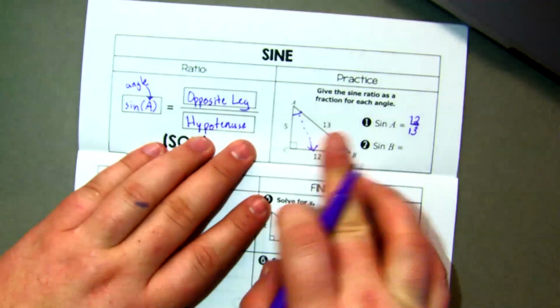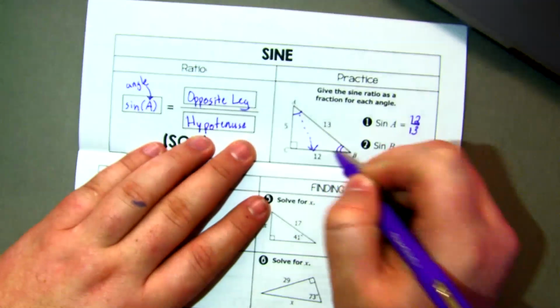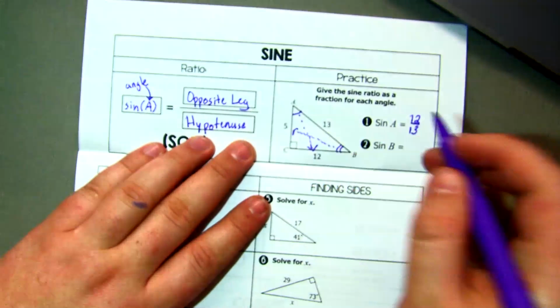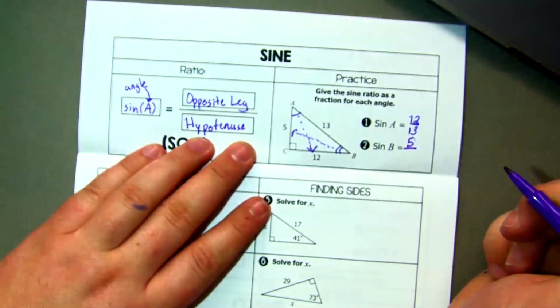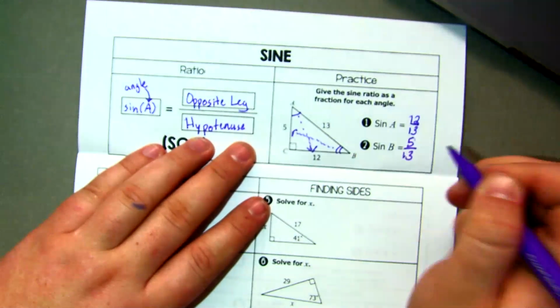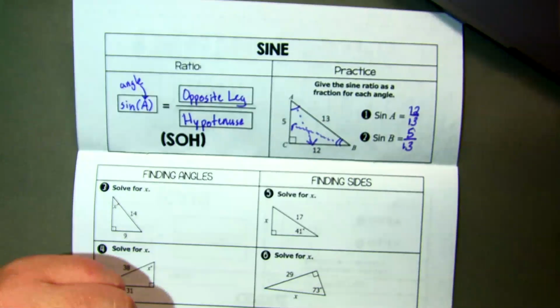For sine of B, look at angle B here. Go across the figure, and we get an opposite side of 5. On the bottom stays our 13, opposite over hypotenuse. That's all we do here.